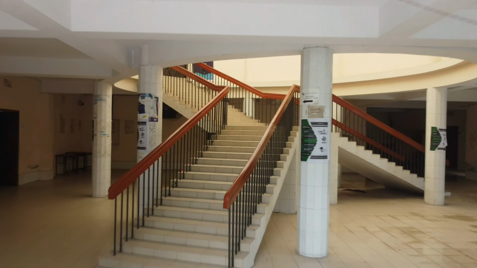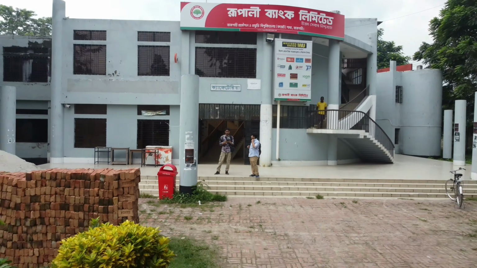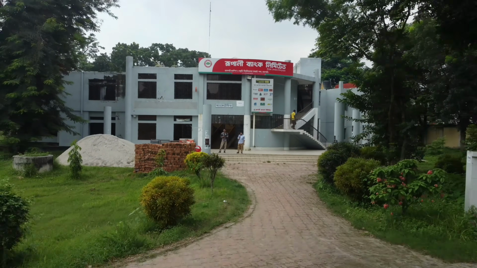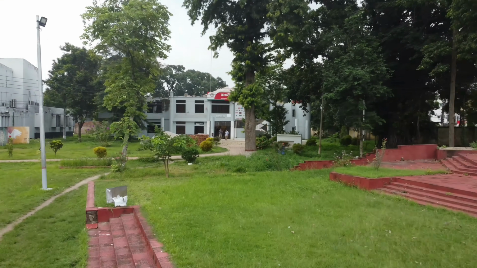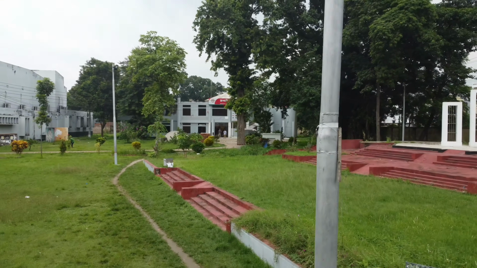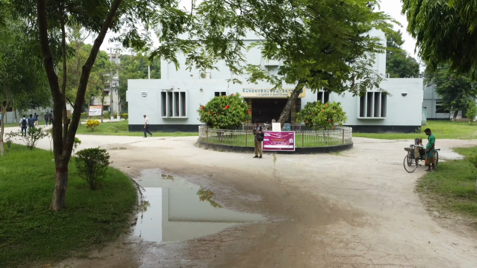In the right corner, there is a cafeteria and it stays open in class time. Just on the upper side, there is a branch of Rupali Bank, which is mainly used for transactions with RUET, off day, Friday and Saturday. Beside the cafeteria, there is an auditorium to hold different kinds of programs.